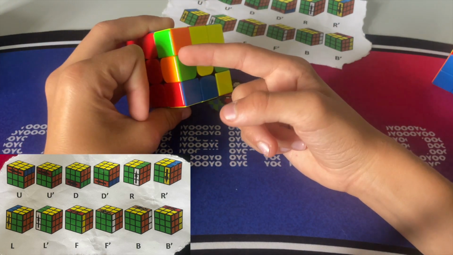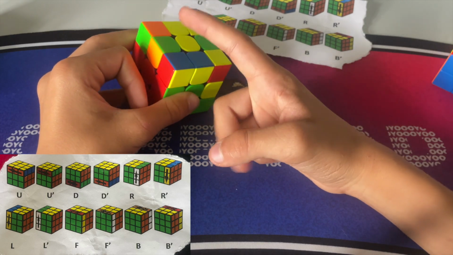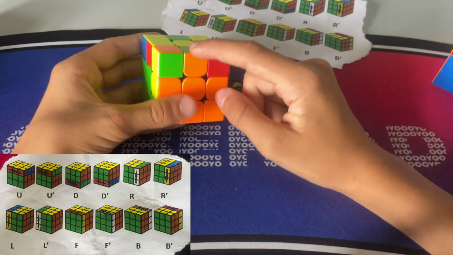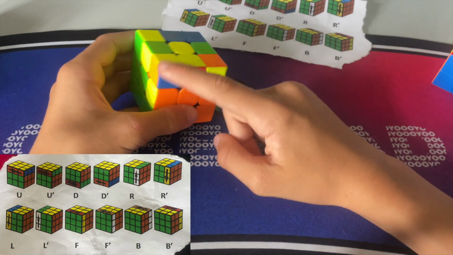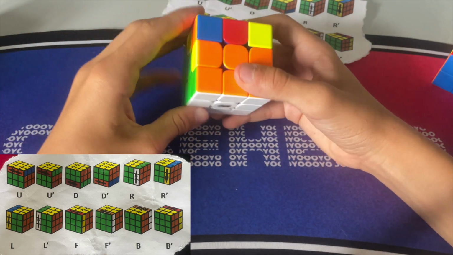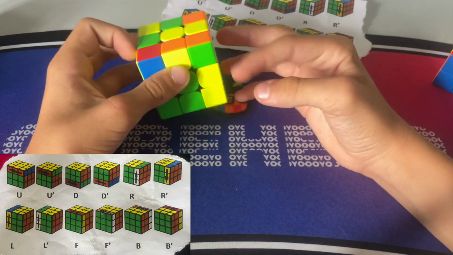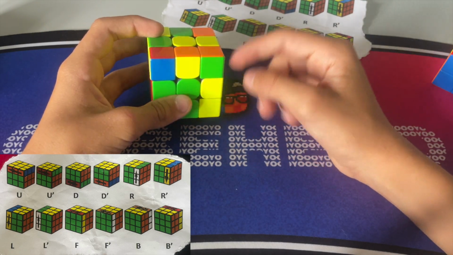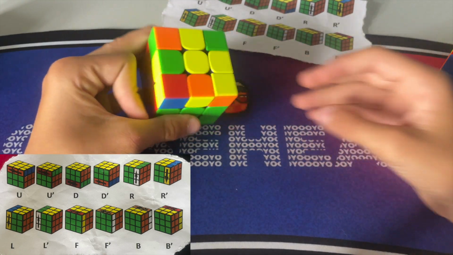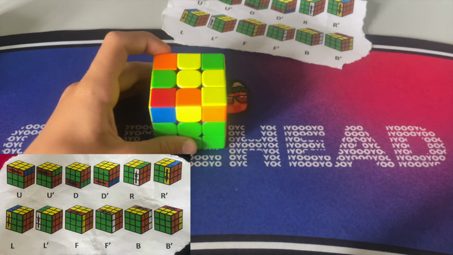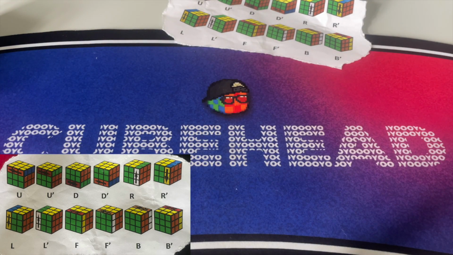So then you have this, and that edge is out. After the edge is out, match it up, move it away from green. As I move it that way, I do the left sexy move, and then as it's already matching, and it will touch my right, do the right sexy move. So there you go. That is the first 2 layers done.